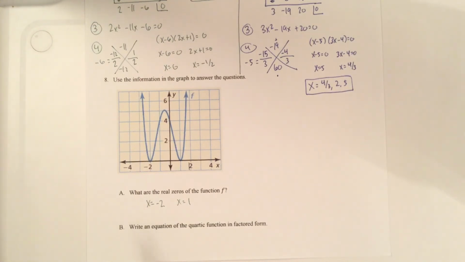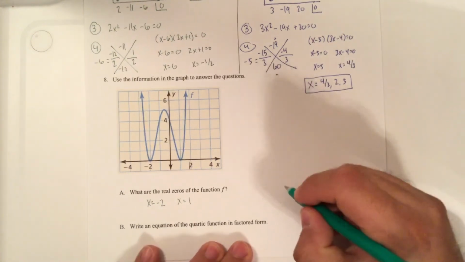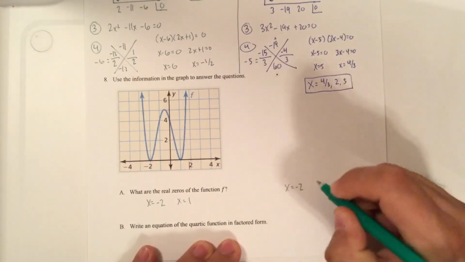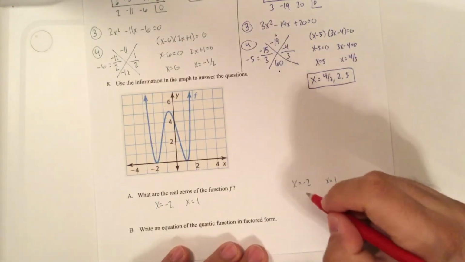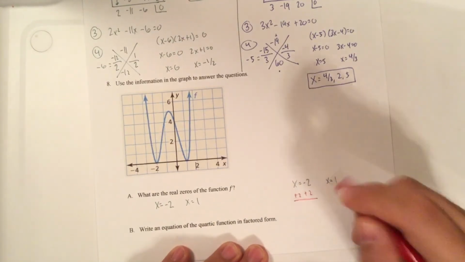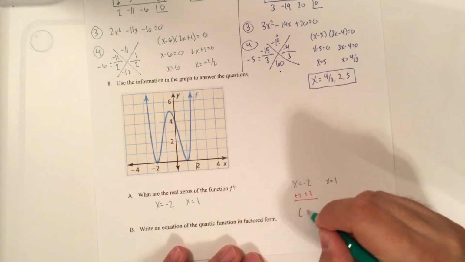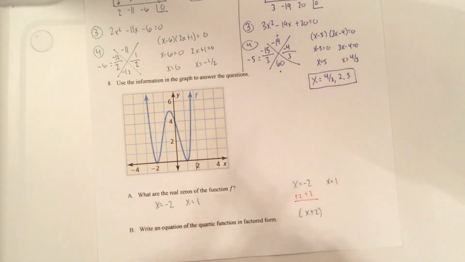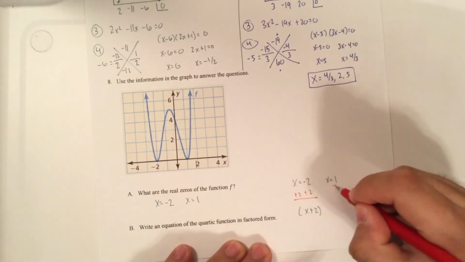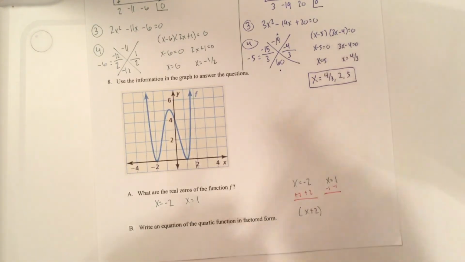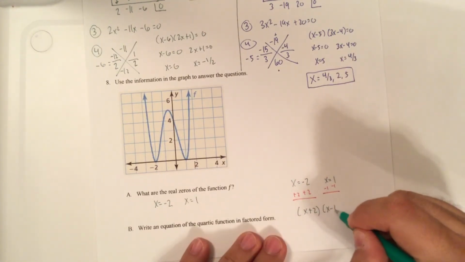Okay, so what we're first going to do is we're going to unsolve this. So let me work this out over here. X equals negative 2, x equals 1. When I unsolve it, I'm going to add the 2 back to the same side as the x. And that's going to give me x plus 2. I'm going to put it in parentheses. Over here, I'm going to subtract 1. And this gives me x minus 1.